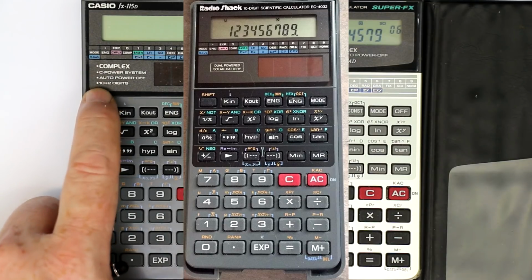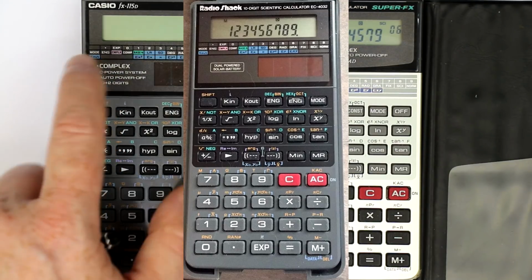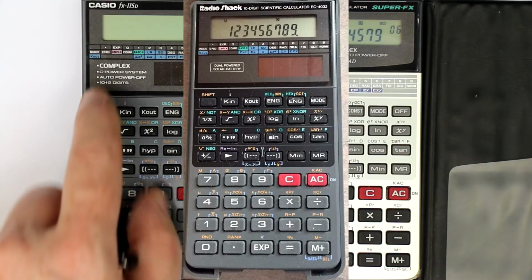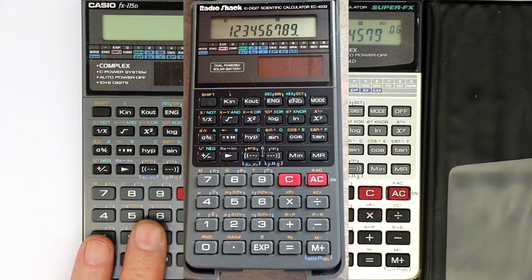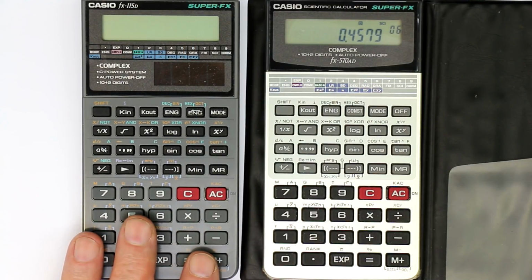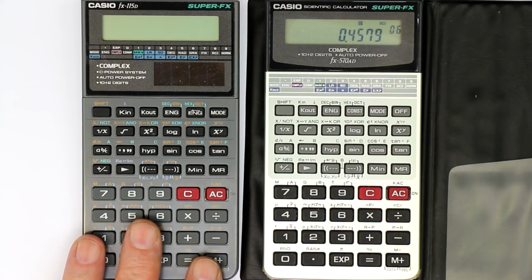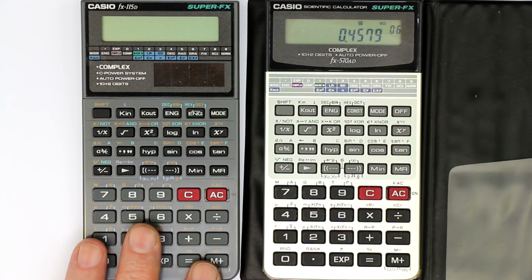So compare still pictures of the layout of the FX 115D and the Radio Shack EC4032. They are nearly identical, but the Radio Shack calculator sells for more money on eBay, and it's only available from the US eBay site, because it obviously was only sold by Radio Shack / Tandy in the USA.